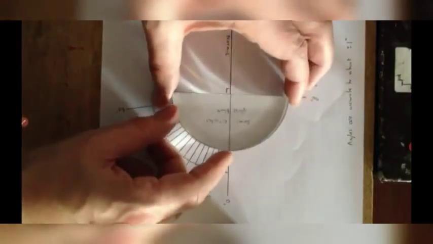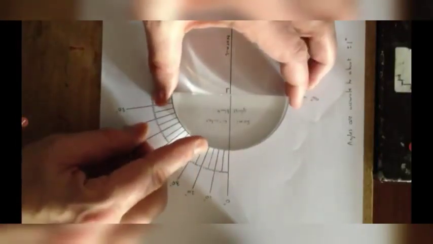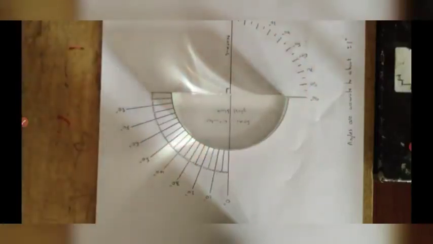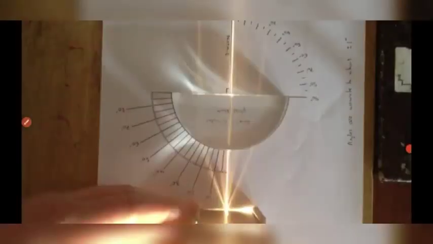They are placing a semicircular glass slab, and as you can see, there's a light ray. I'll pause it here and show something on my own also. When it is coming along the normal, you can see a straight line. Let's continue.